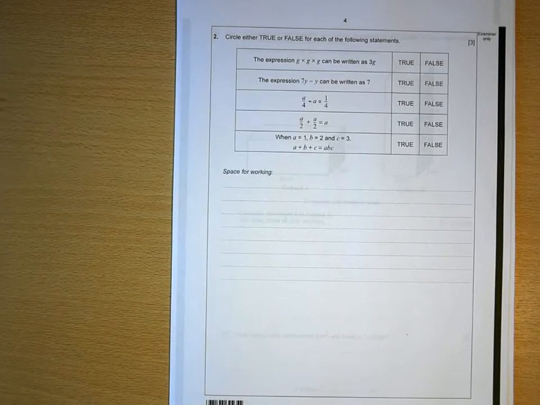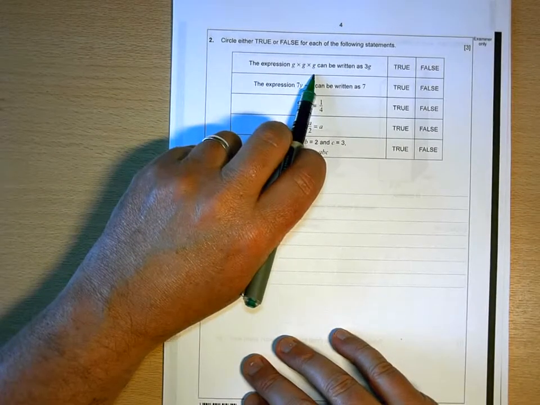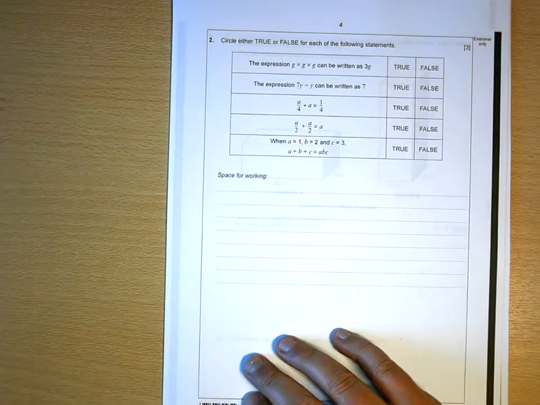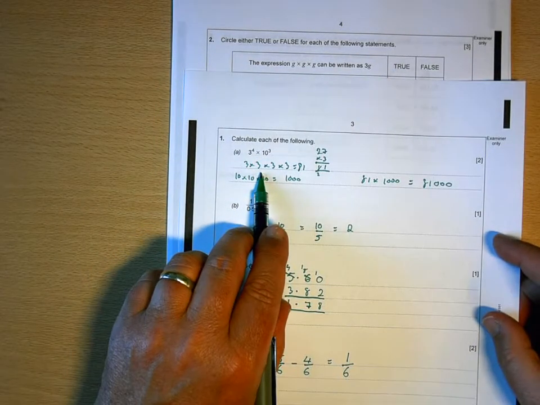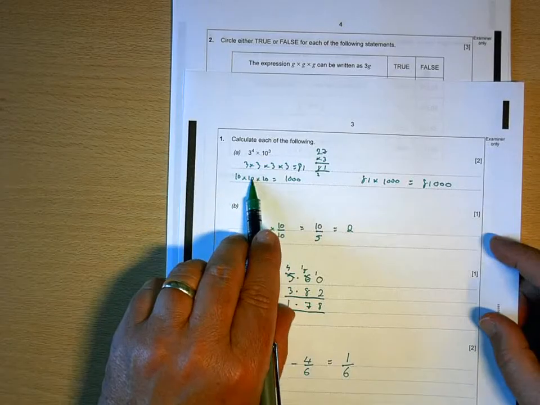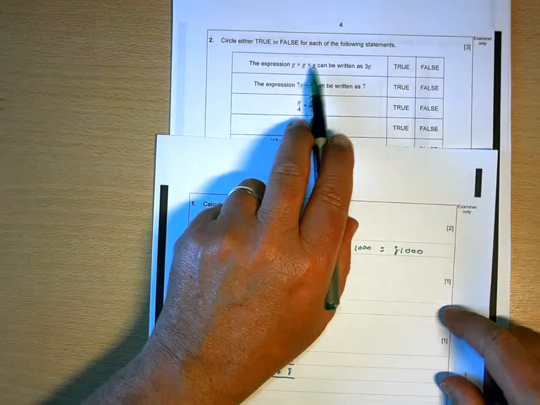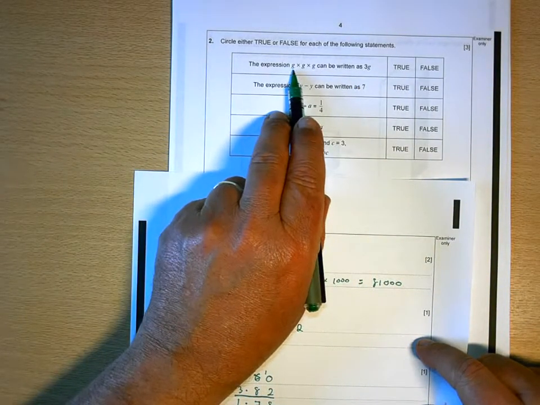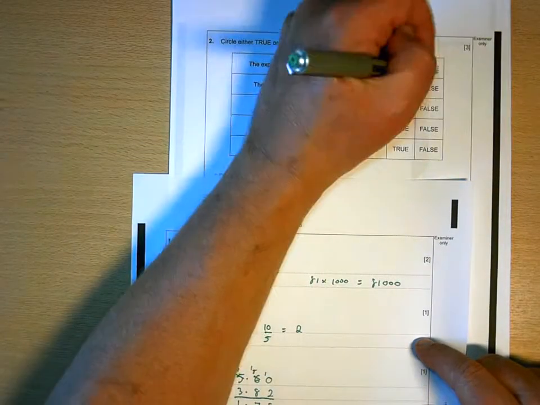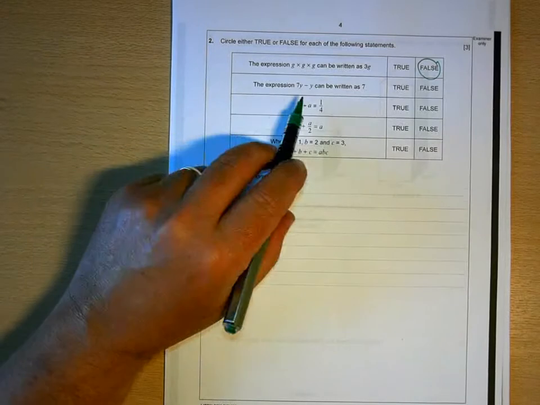Question 2. Circle either true or false for each of the following statements. G times G times G can be written as 3G. Well, if you just flick back to the previous page, if you're multiplying by itself, it's to the power of how many you're multiplying by. So G times G times G would be G cubed, not 3G. 3G would be what you got if you were adding the G's together. So that one is very much false.